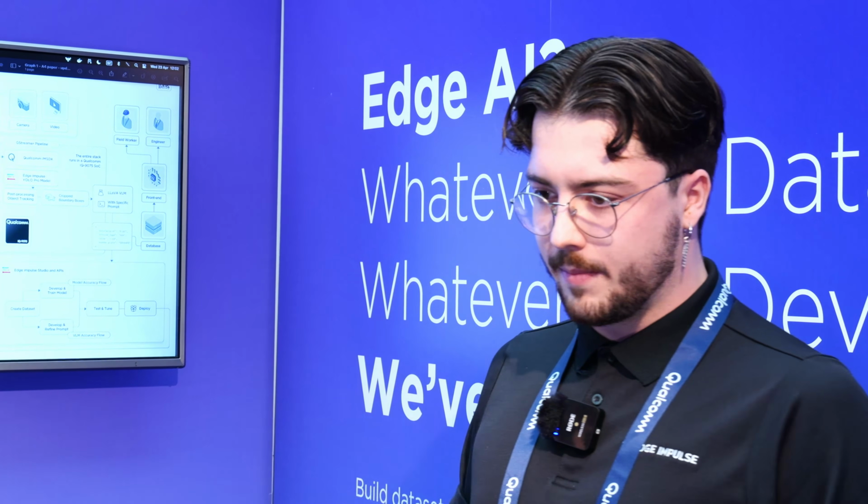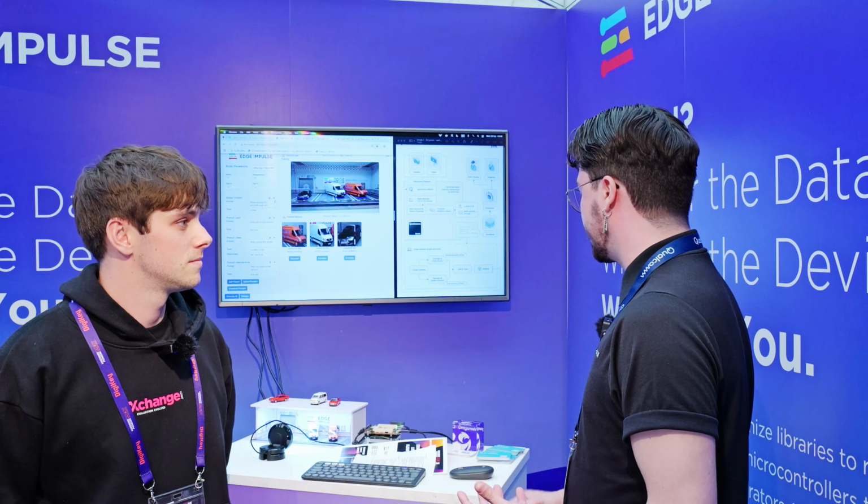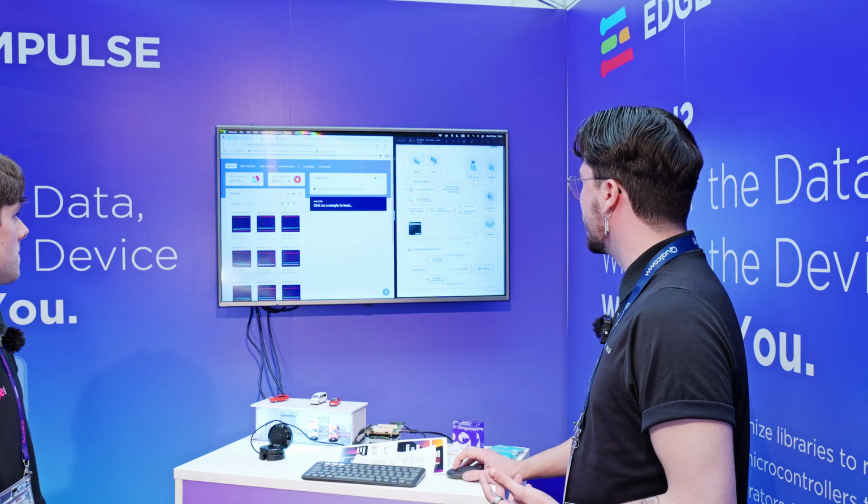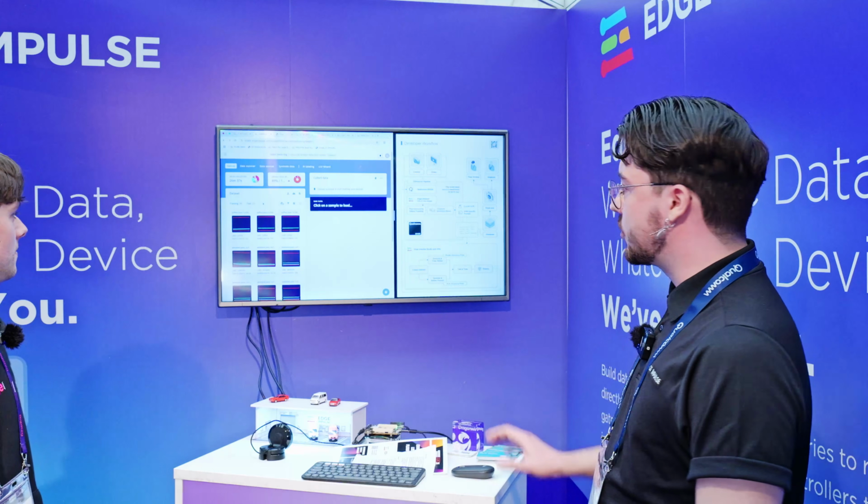So maybe we should talk about the workflow of how someone can get started. Say I want to put this on a microcontroller, how do I start training my data sets or my machine learning models? The most important thing in any machine learning application is data. So first you need to collect some data. We have tools that allow you to ingest data from different sources and different platforms. So here's an example of what a project in Edge Impulse looks like.